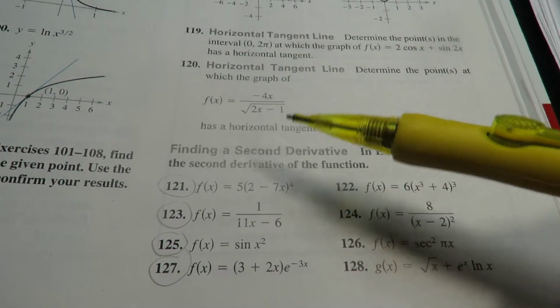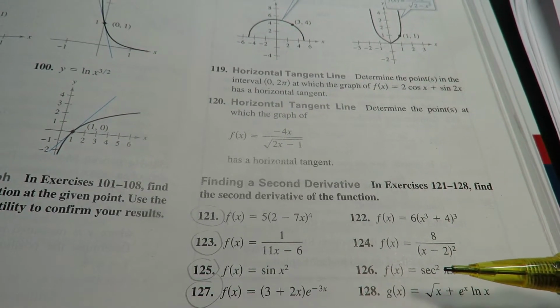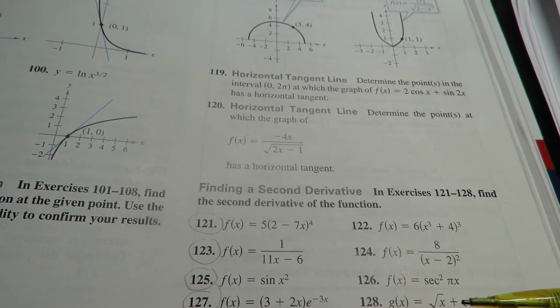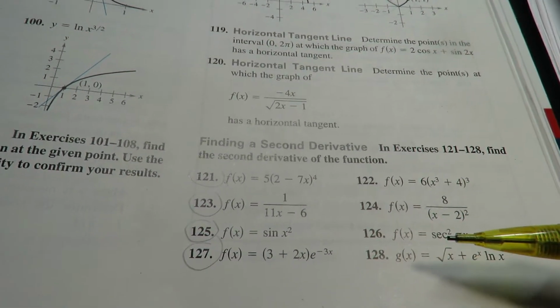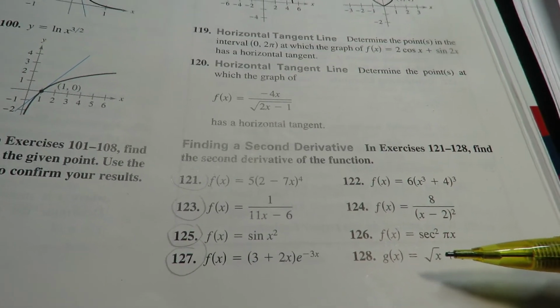All right, so in the last video, I want to focus on second derivatives because I'm going to ask you second derivatives, but also you have to make sure you've simplified your first derivative before you jump into your second derivative.